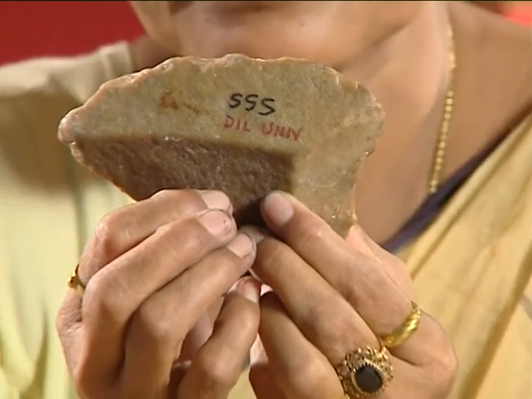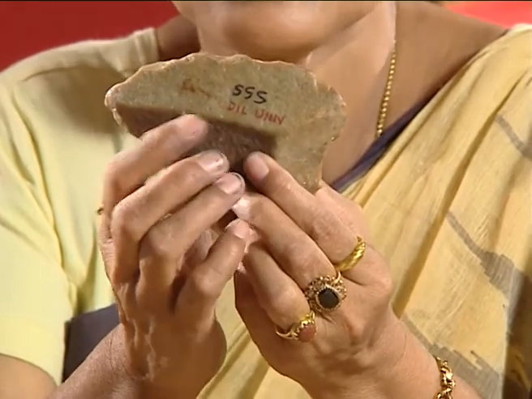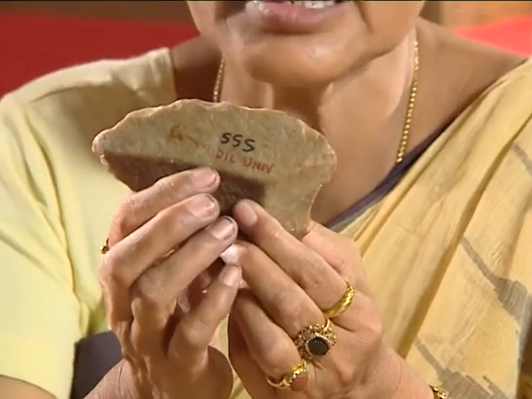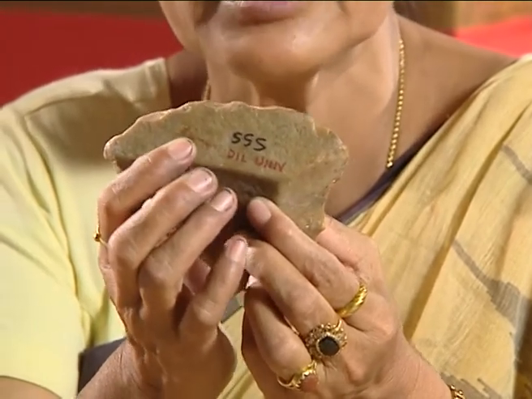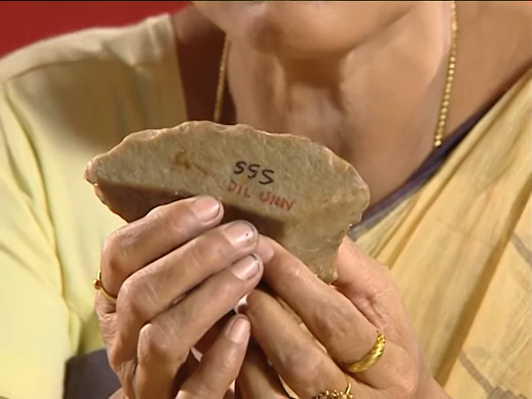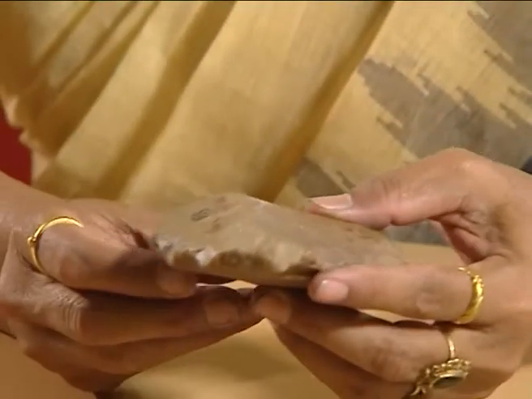This is written in this way. It should be mentioned clearly because one can easily understand by examining this number where this tool or implement is collected from, or even where it is presently housed or exhibited.